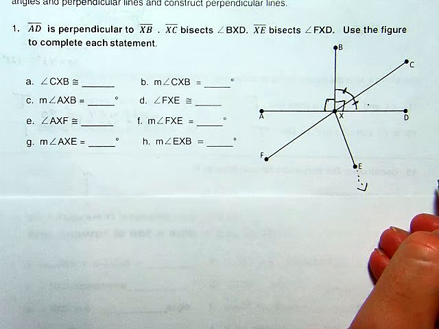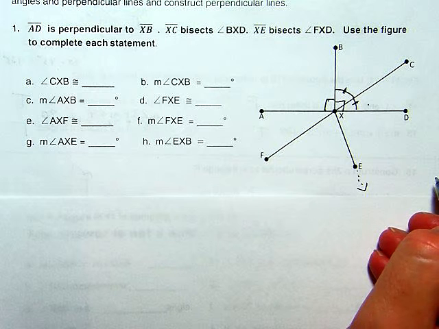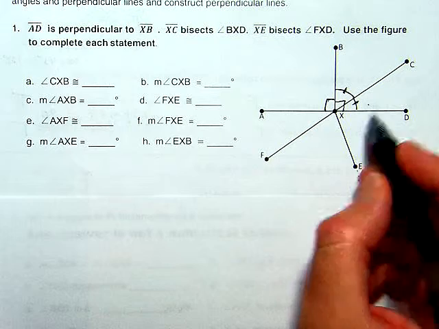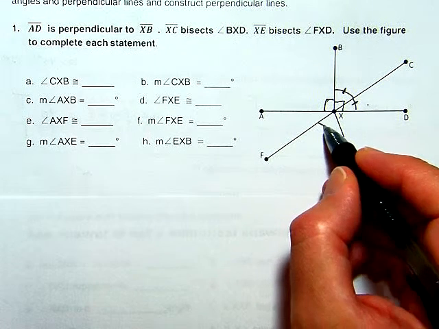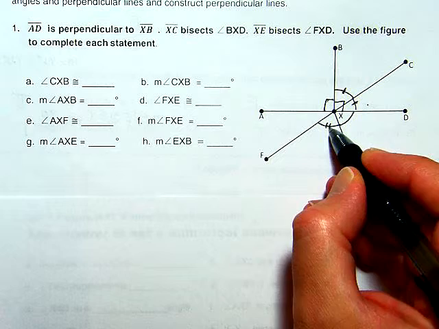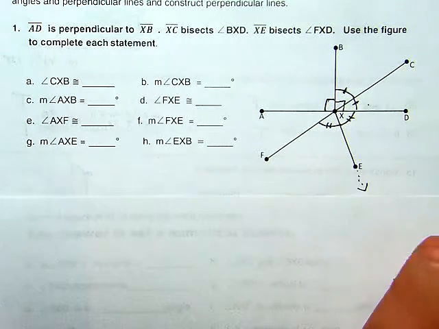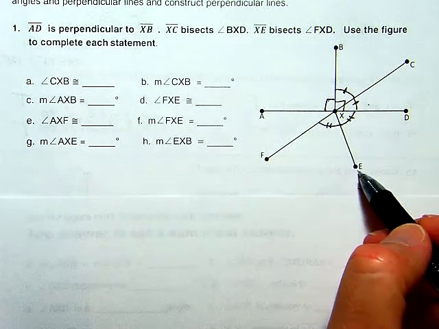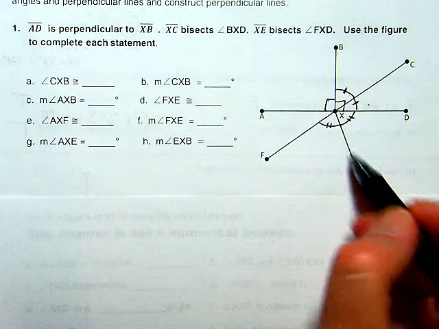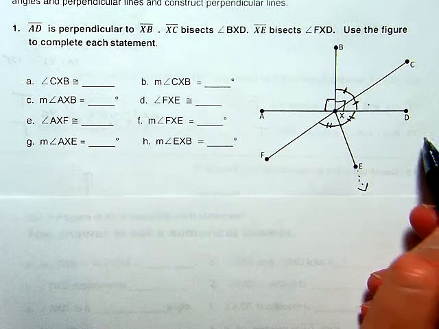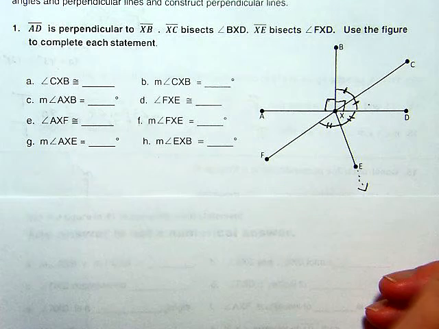We're also being told that XE bisects angle FXD. Well, XE is down here, FXD is this whole angle, so we can now create another notation, and notice I'm putting two notches in each angle to indicate that this angle, FXE, is now equal to angle EXD, and each of these smaller angles are equal to 1/2 of the original angle FXD.